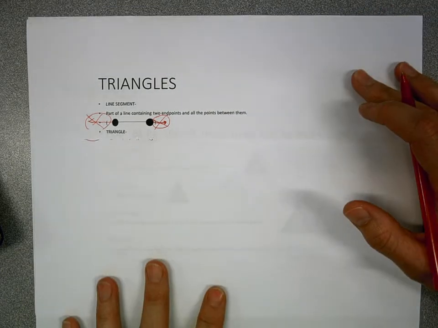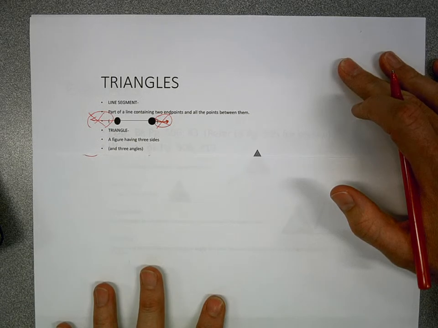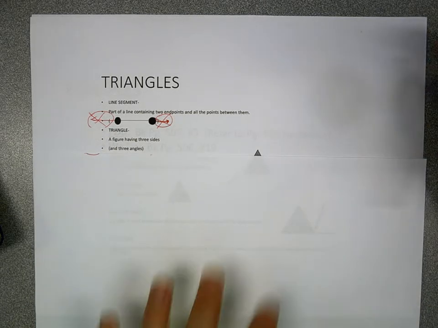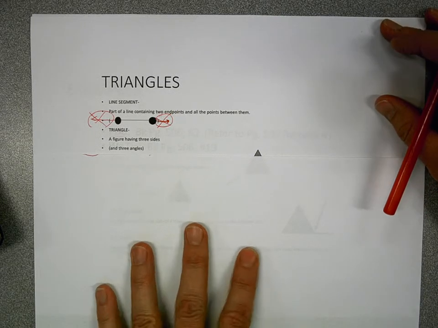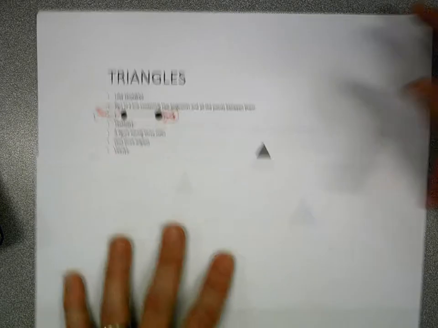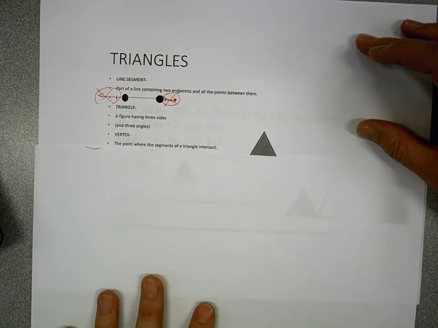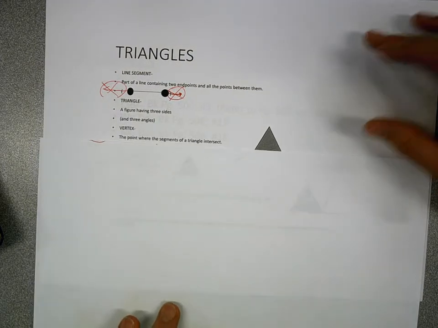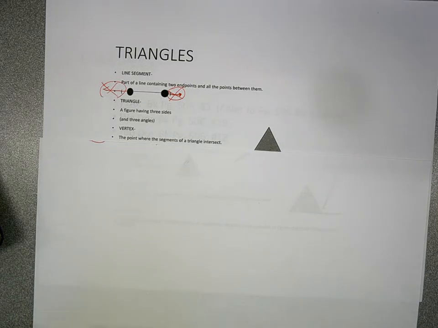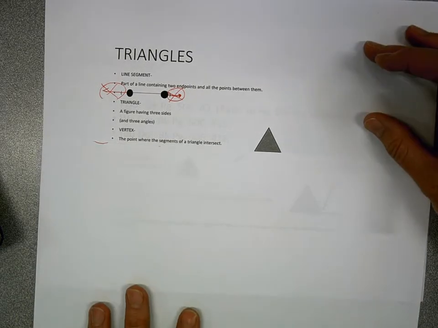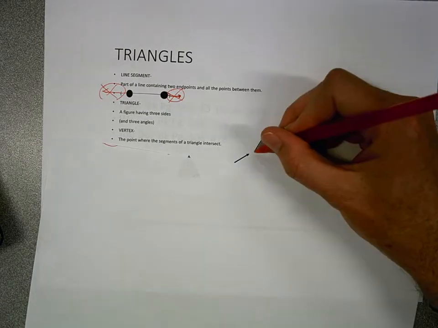So, our next word is triangle. Everyone? Triangle. All right. This is a figure having three sides and three angles. A lot of people don't ever think about it that way, but yeah, three angles. That's a big part of this homework. All right, our next word is vertex. Everyone? Vertex. So this is a point where the segments of a triangle intersect. That's what the book says a vertex is. So bottom line is, ta-da, there's a vertex right there.